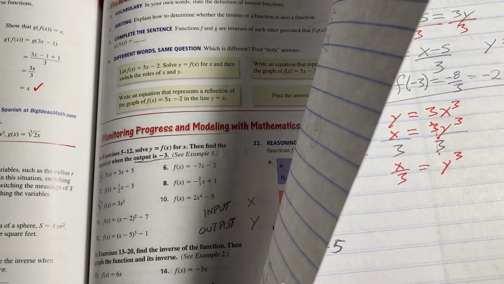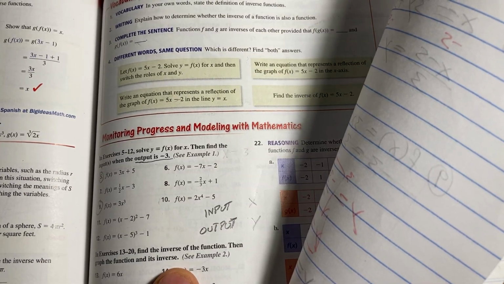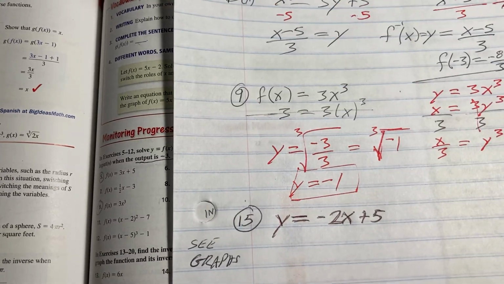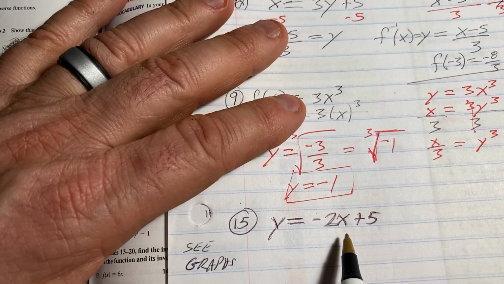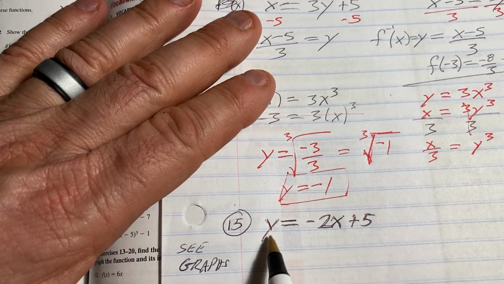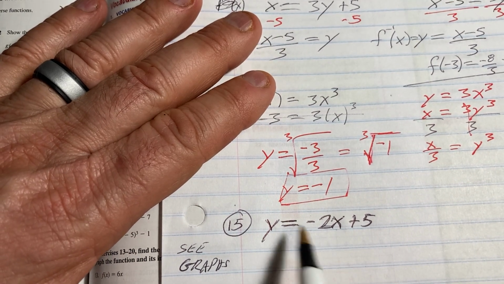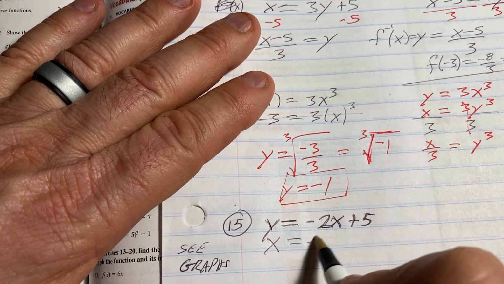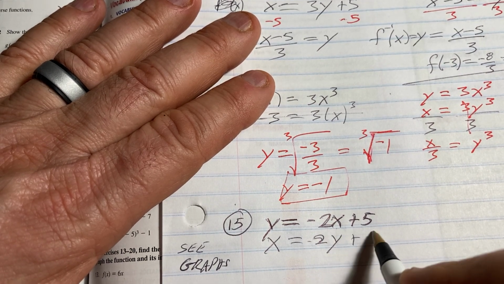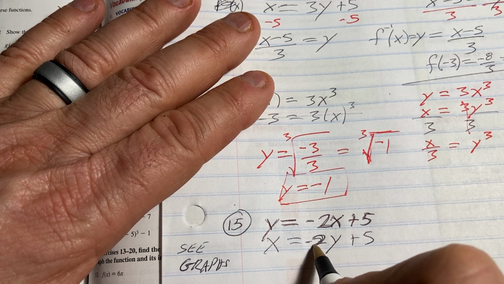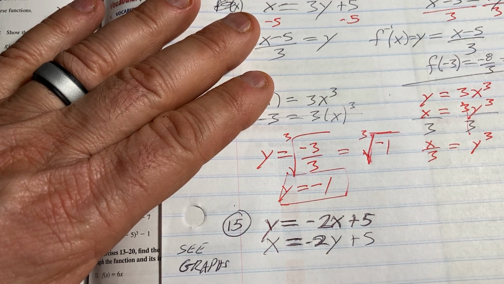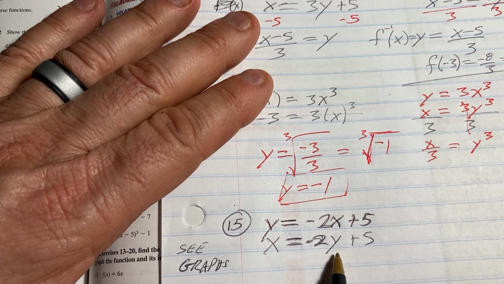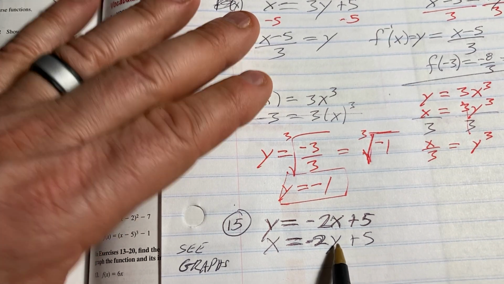Question 15. Find the inverse of the function. Then graph the function and its inverse. So find the inverse. Okay, we've just been doing that. Finding the inverse is to switch the places of the x and y. So now it looks like x equals negative 2y plus 5. Now you have to leave y on this side. Make sure y is in the numerator.